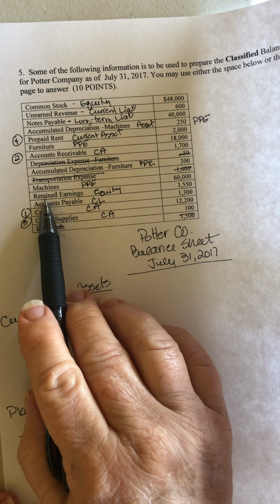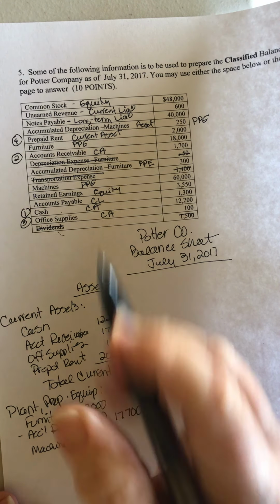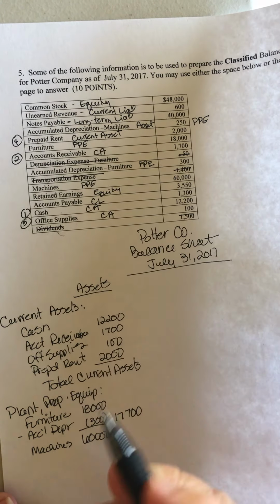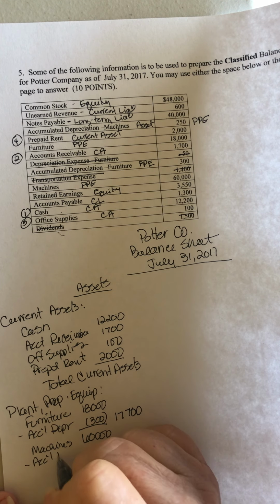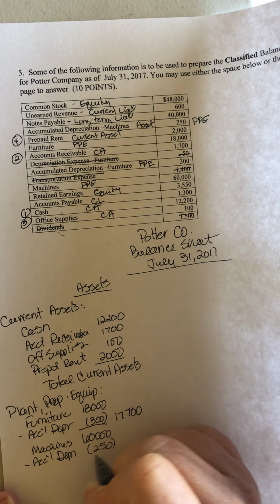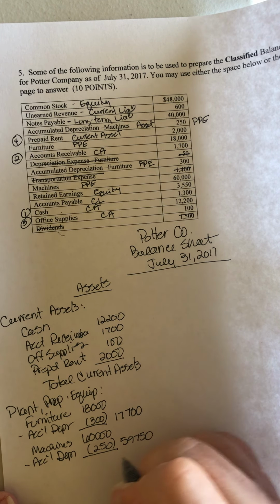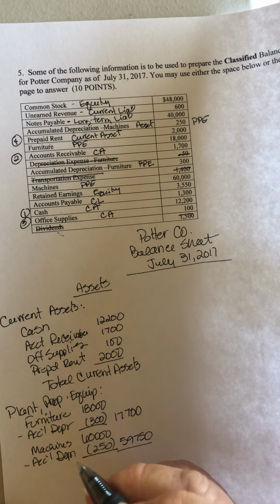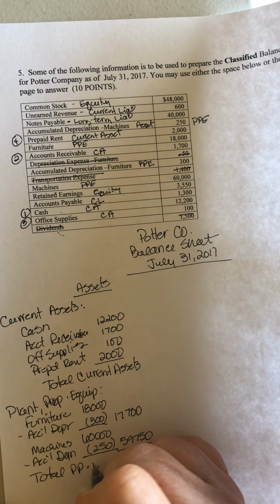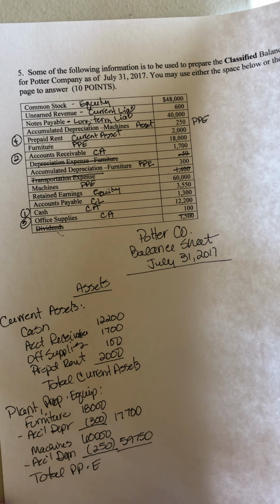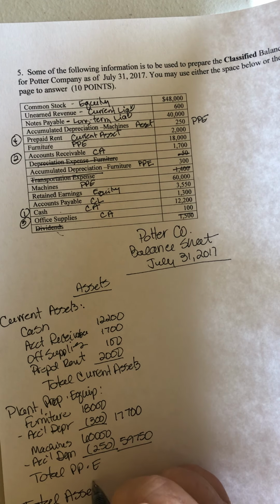And then I have machines. My machines are 60,000. And their accumulated is 250. So I'm going to add up and get my total PP&E, and then I'm going to have my total assets.